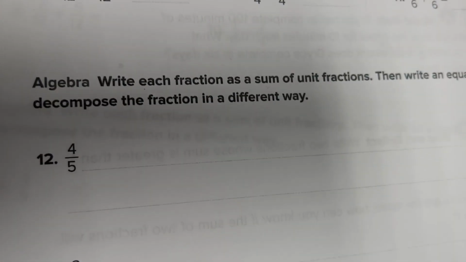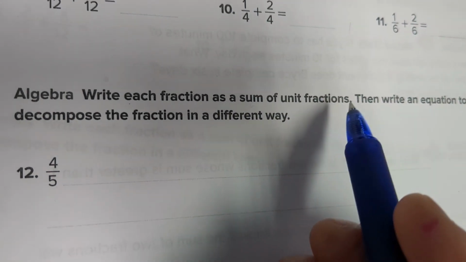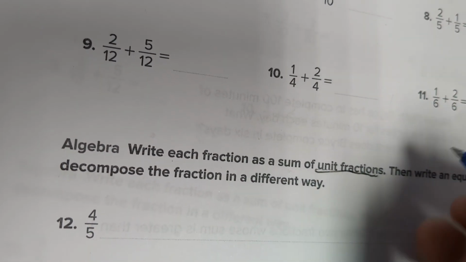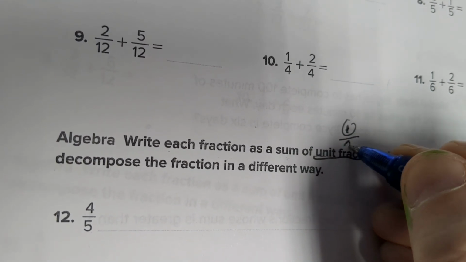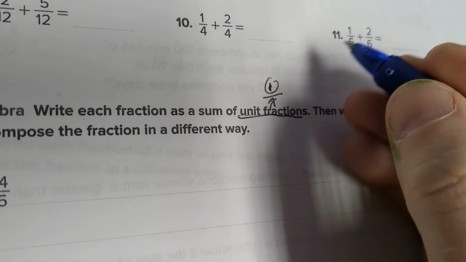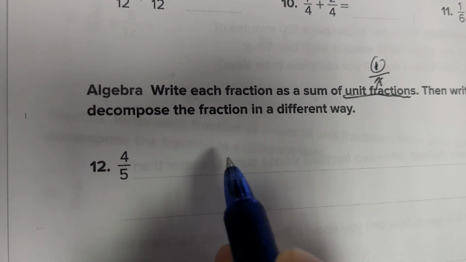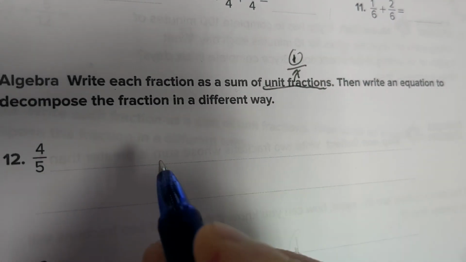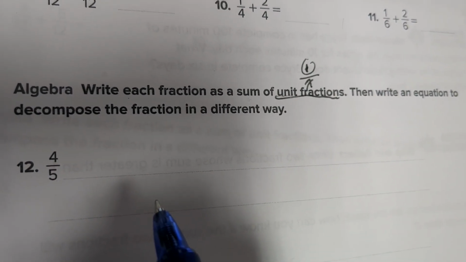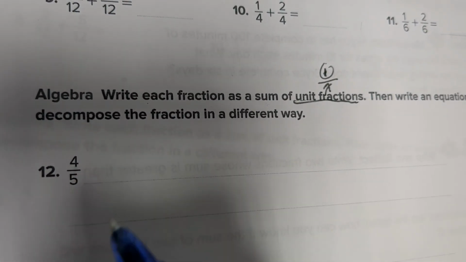Okay, the directions here clearly say write each fraction as a sum of unit fractions. So unit fractions are fractions with a 1 on top. I'm just going to put 1 over x here. So it's 1 piece of the pie. So you would make this as an addition sentence where they're all 1/5, and then write an equation to decompose the fraction in a different way. So what's another addition sentence you could write that doesn't only use 1/5? Do the same for the others.